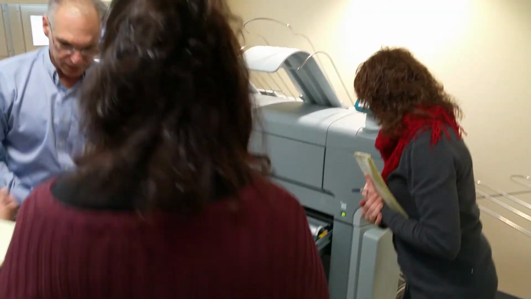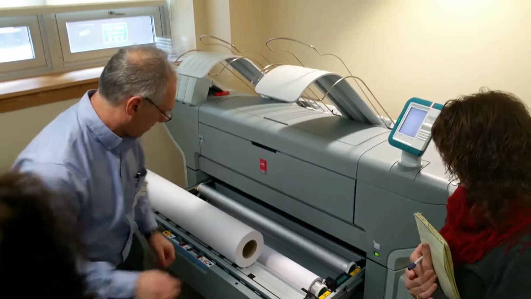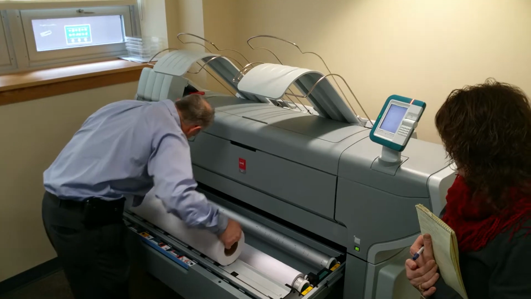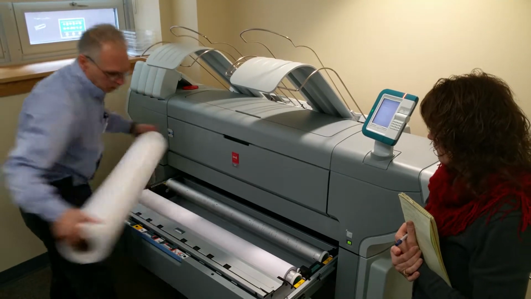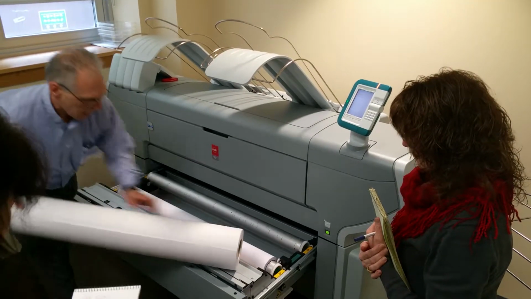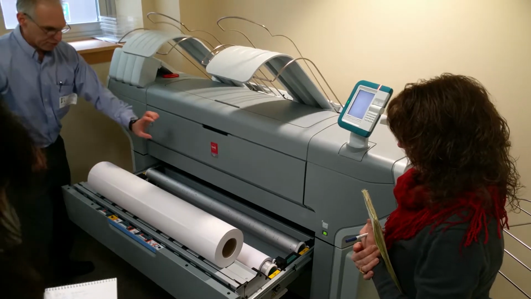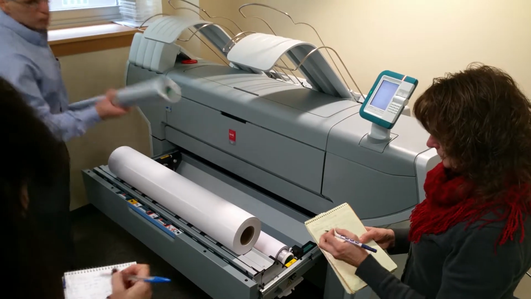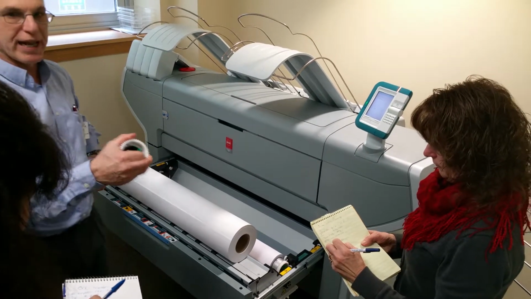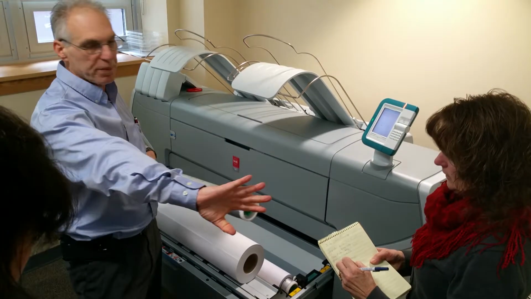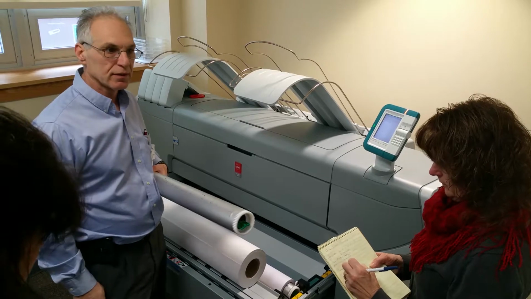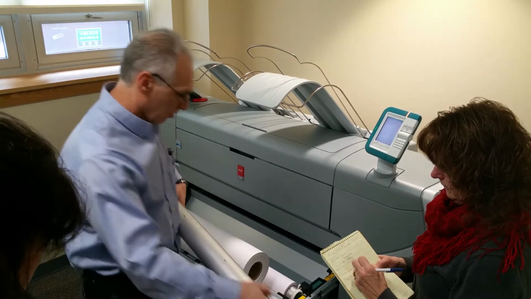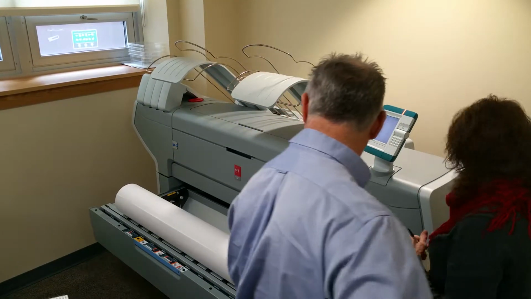So when you load it, you want to make sure, I have it the wrong way. You want to make sure that it's like that, so when you feed it, you're going to feed it from underneath. Okay? So you take the spindle. This green handle always needs to be on the right-hand side. So I'm going to put this in, like so.